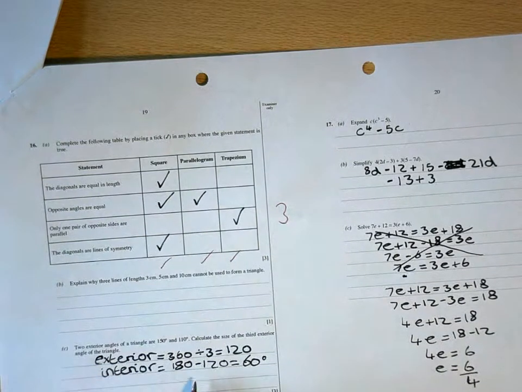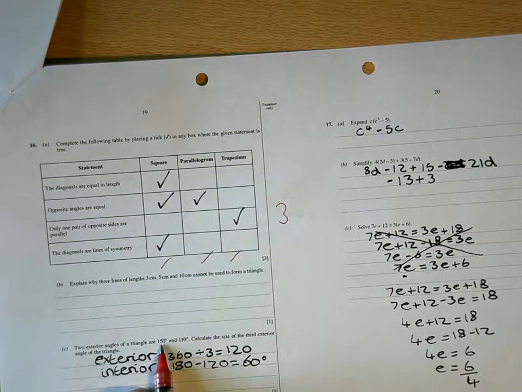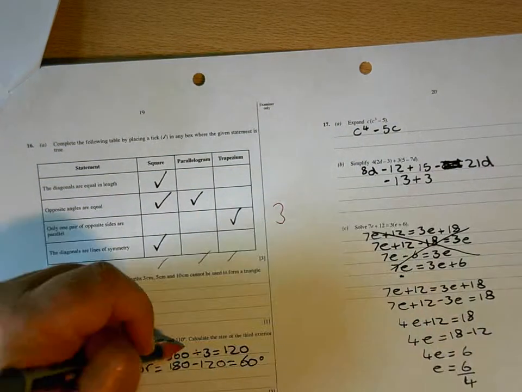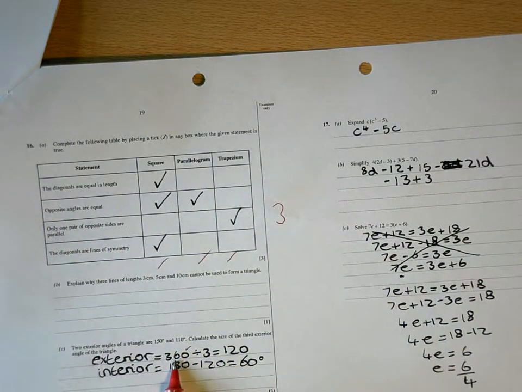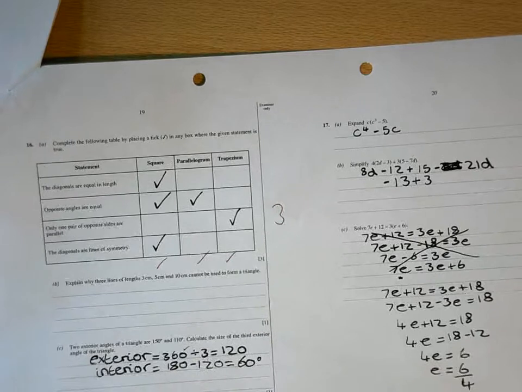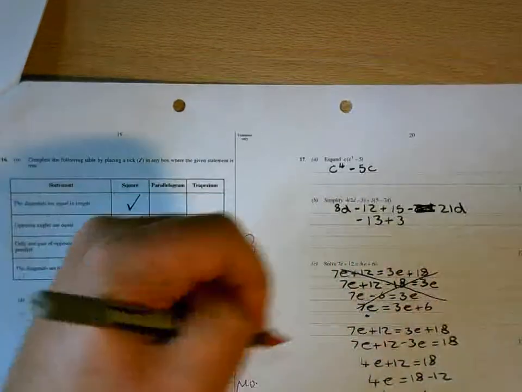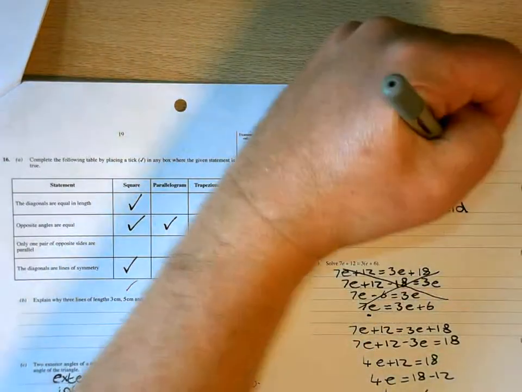No, you've gone about that the wrong way. Basically, you should know that all the exterior angles add up to 360, but it's not a regular one because they're different sizes. So what you do is you take those off 360, and what's left is the other side. That's correct.